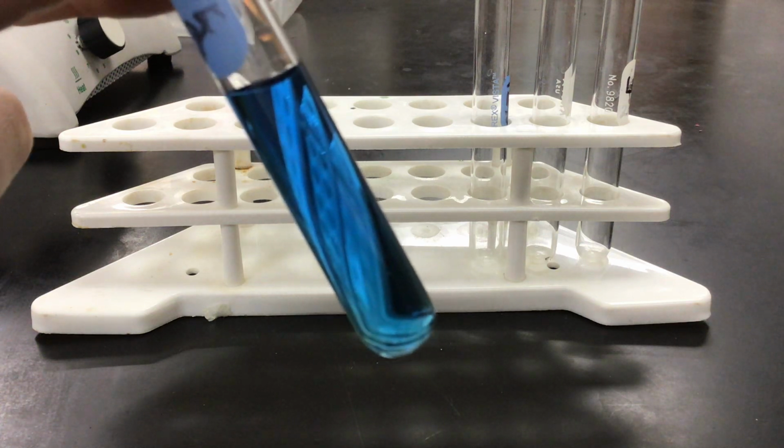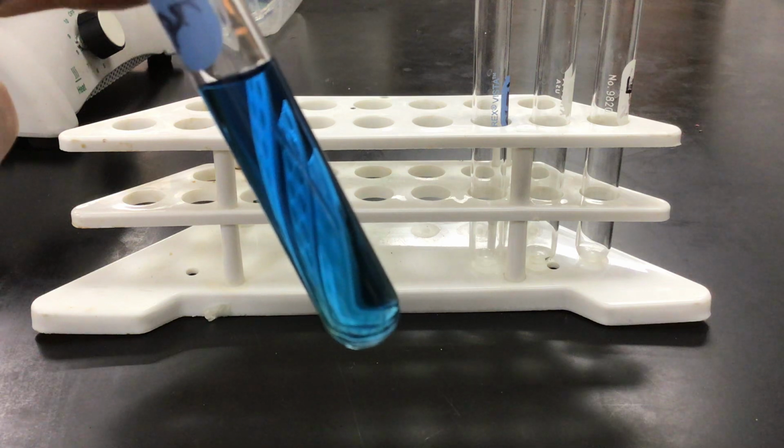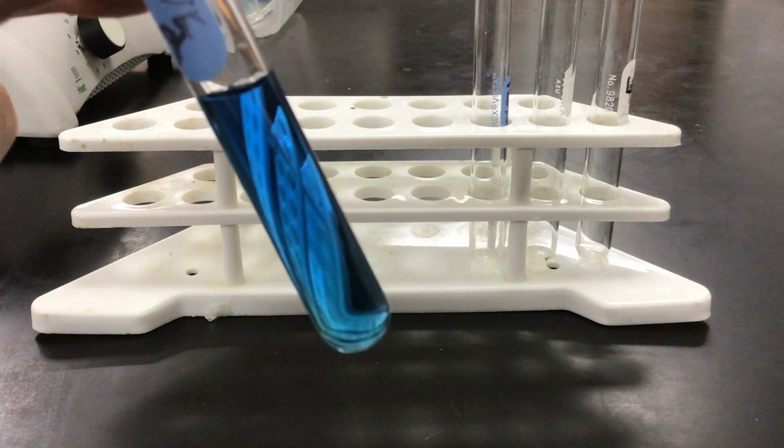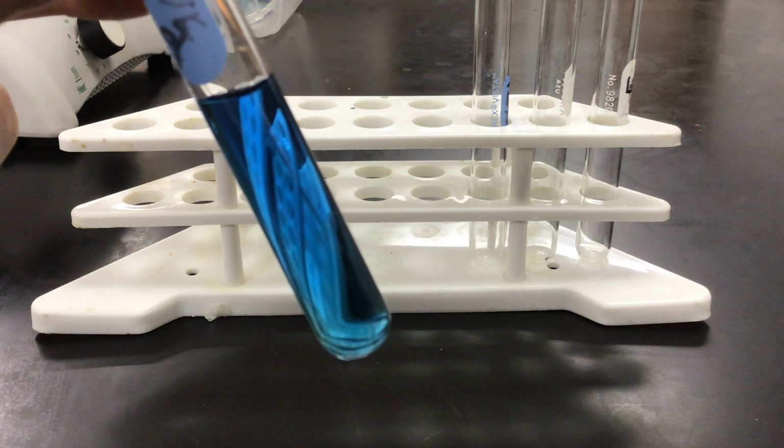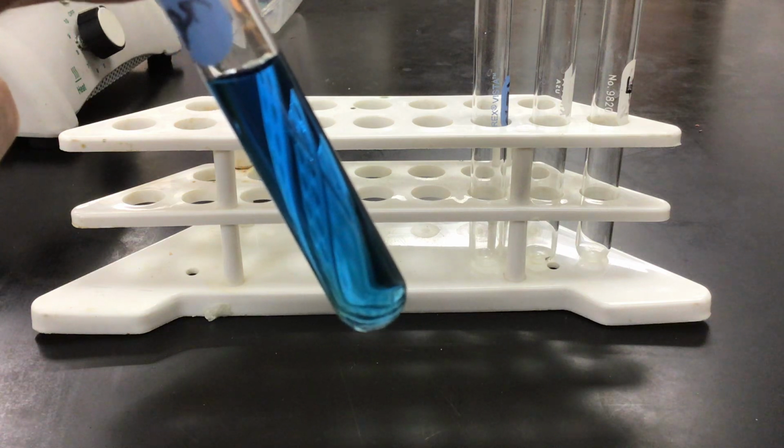Okay, that is part 2 of LeChatelier's principle. Fill in the information and then read the explanation PDF that I've given you as a way to explain why the color changes have occurred.